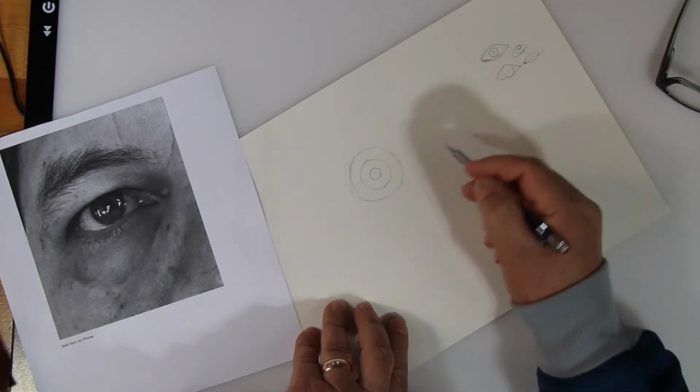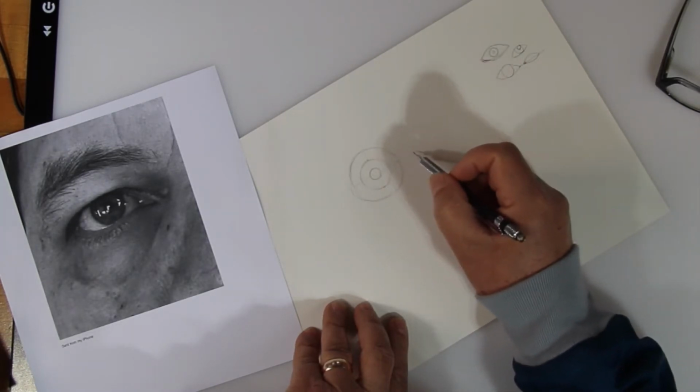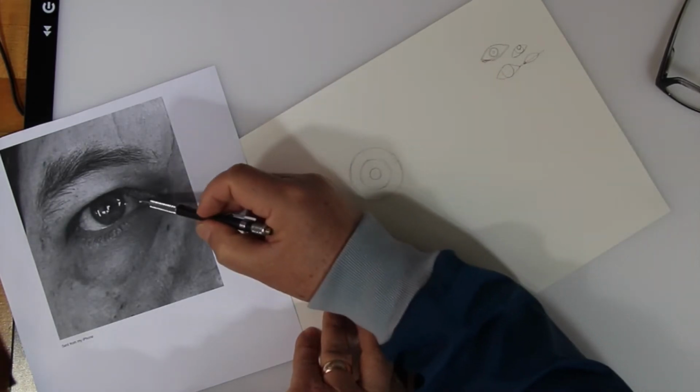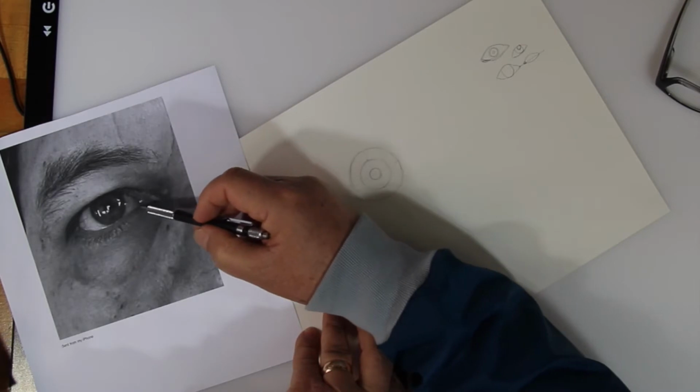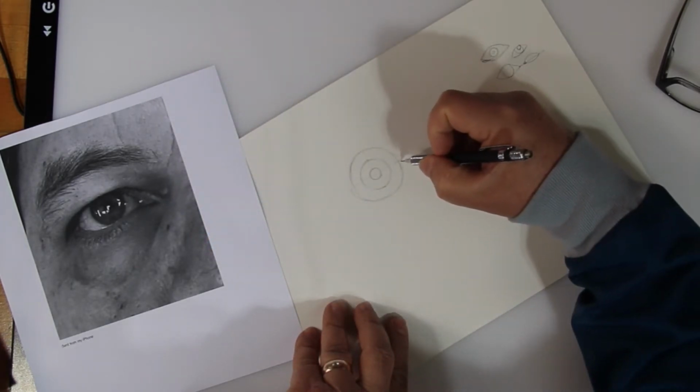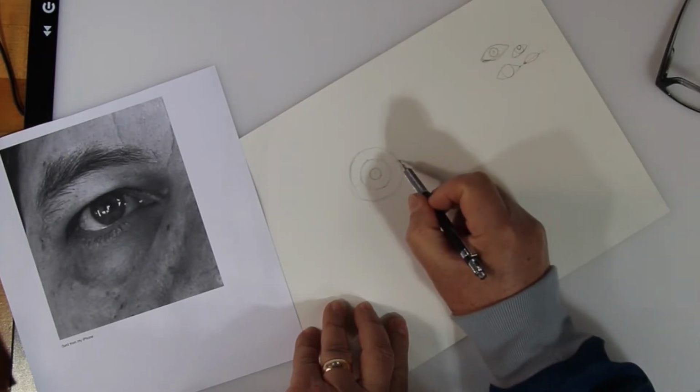Okay, first thing that I'm going to do is establish where the tear duct is going to go. Here's the edge of the eyeball, and when I look here, I can see the tear duct just outside of that and below the center. So in my case, the tear duct has this triangular shape, but yours might be a little different.